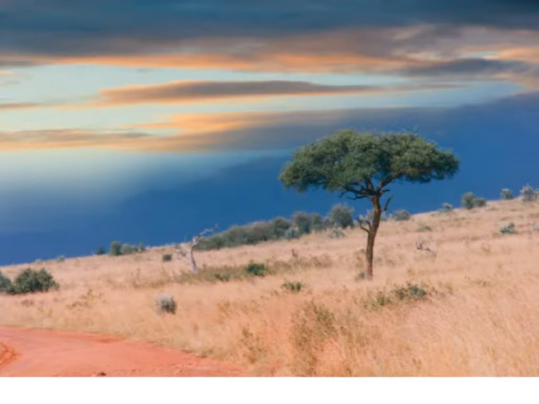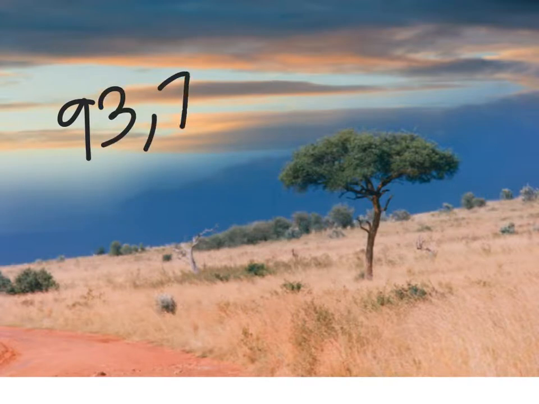Take a look at this lonely tree, all alone. It is the only tree on this ridge. It has been stretching, soaking in the sun's rays, and growing leaves for the past year. It has produced 93,734 leaves. Let's go ahead and write that down. 93,734 leaves in the past 364 days.